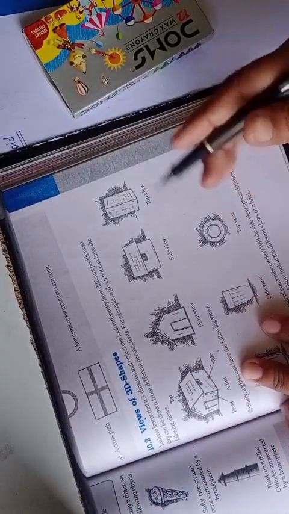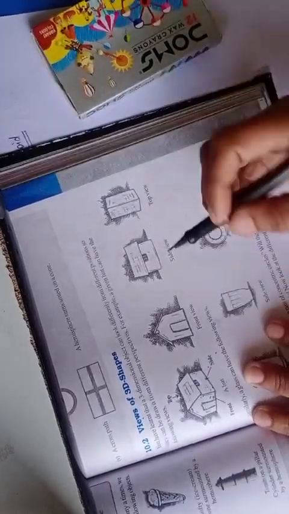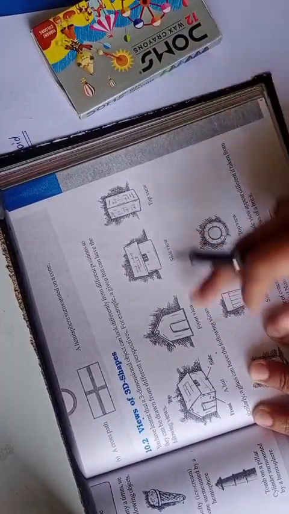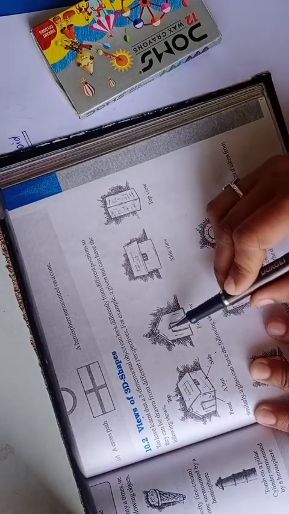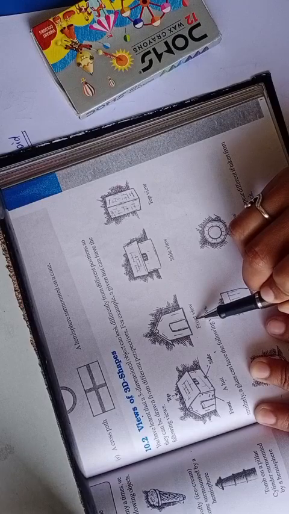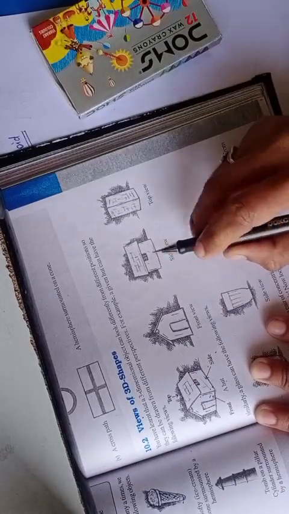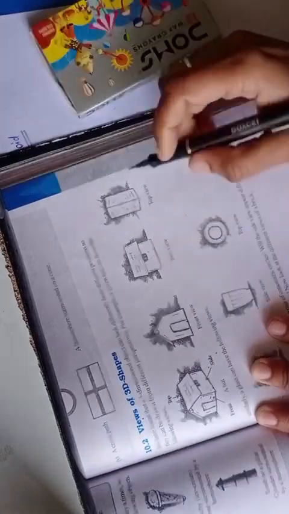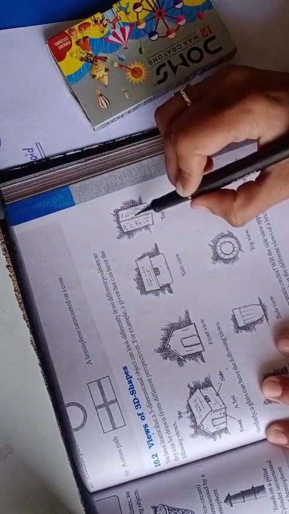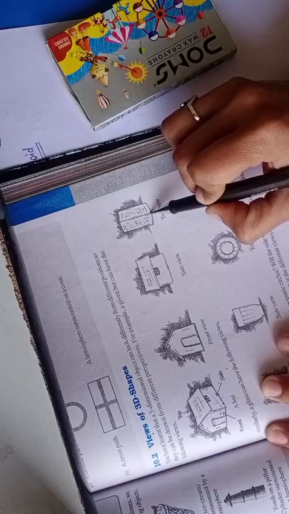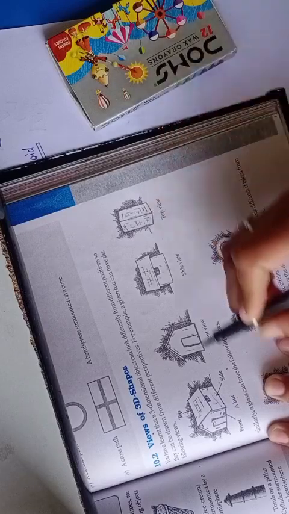Here all three views of the hut are clearly mentioned. This is our door and this is called the front view of the hut. This is called the side view of the hut and this is called the top view of the hut. Top view means the roof is seen in this figure. This is the roof of the hut.